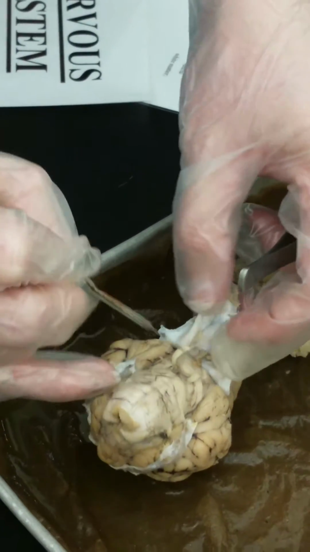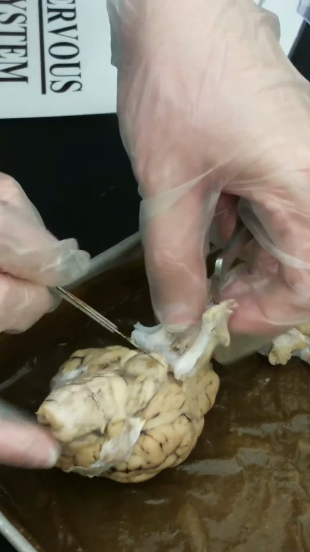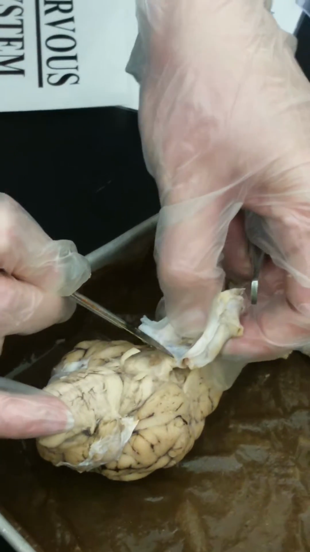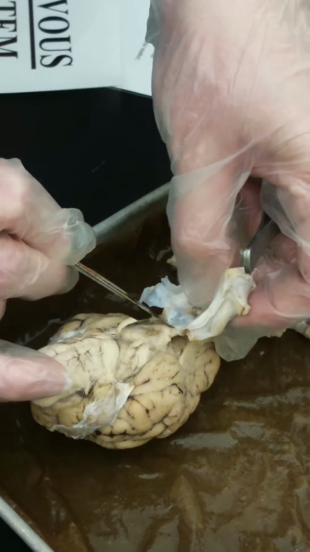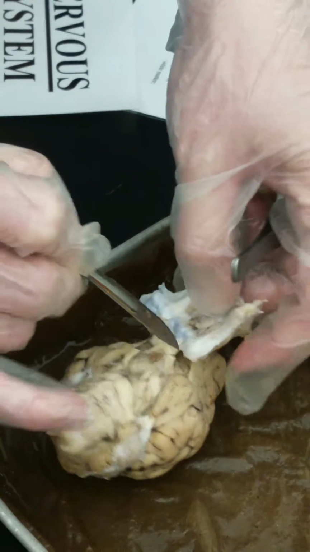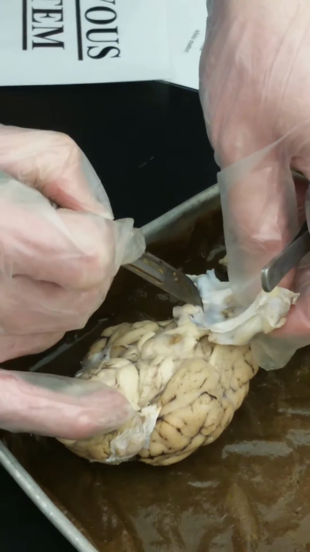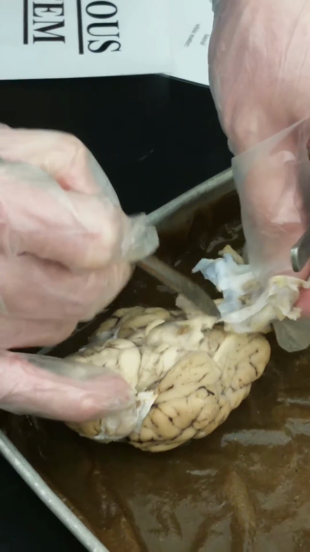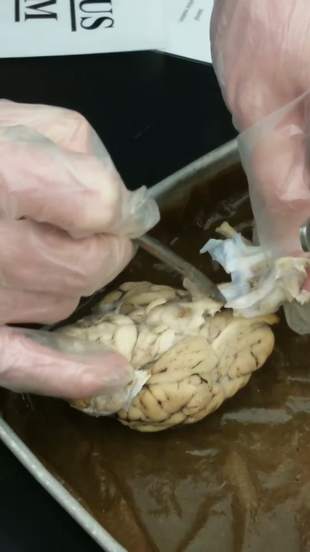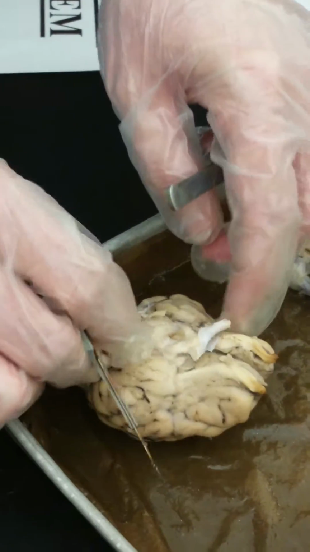The other one is the real. Okay, I'm getting there. So I'm trying to A, not slice my thumb off, B, not slice the optic nerves off, which I kind of did on this side. It looks like a little bit. Oh, that's pretty good. Okay.